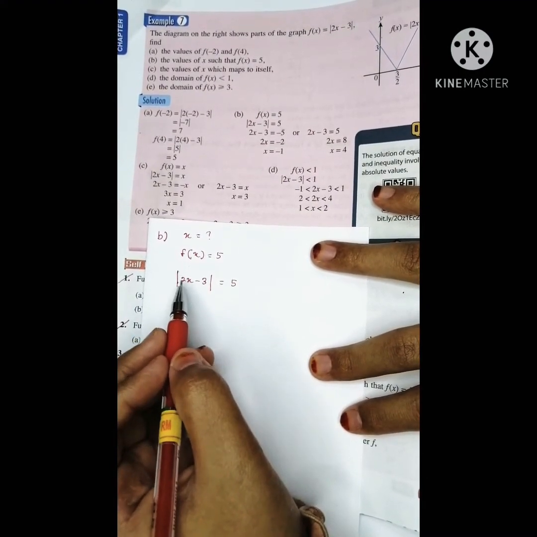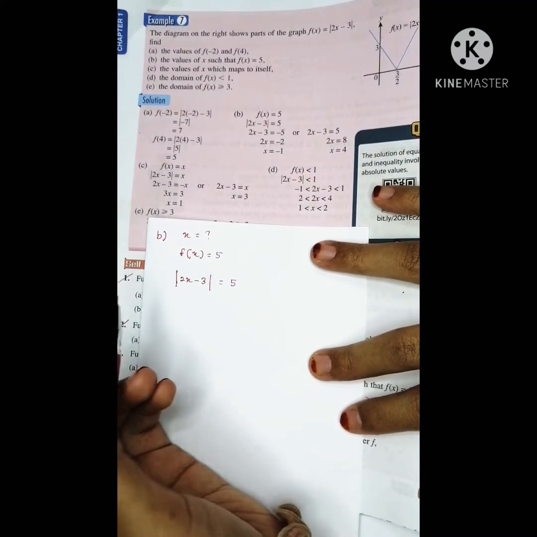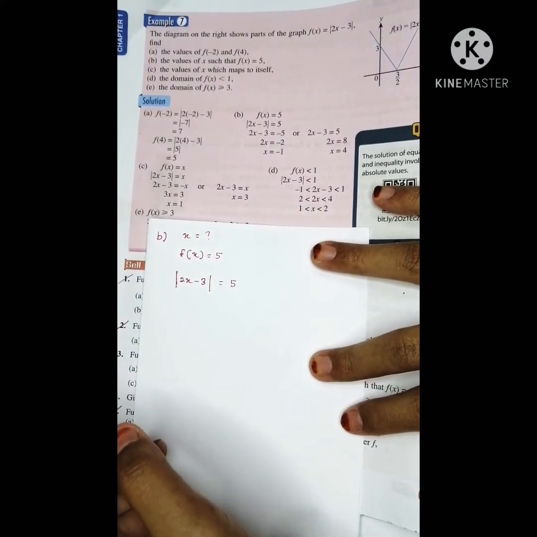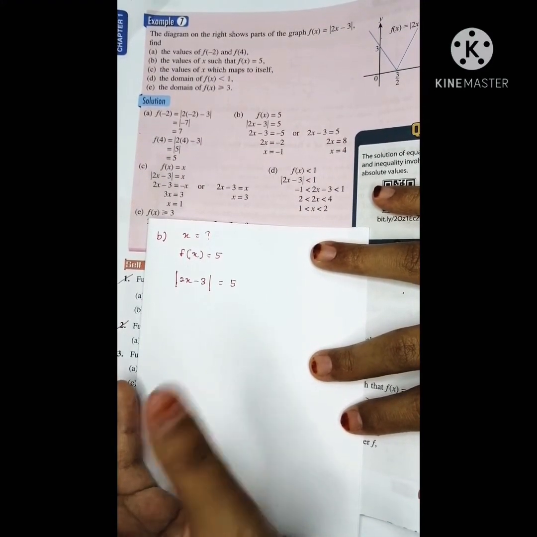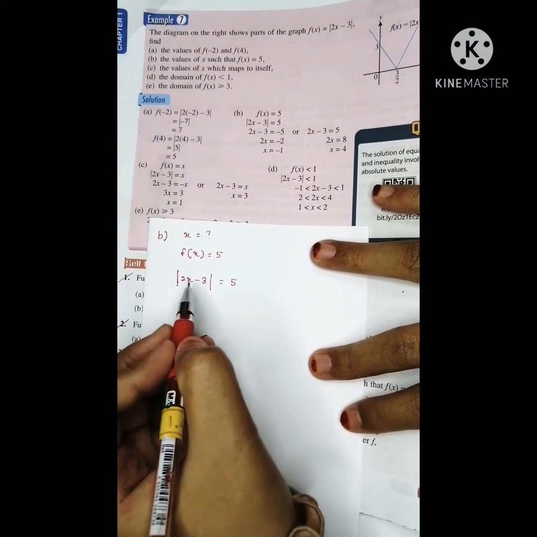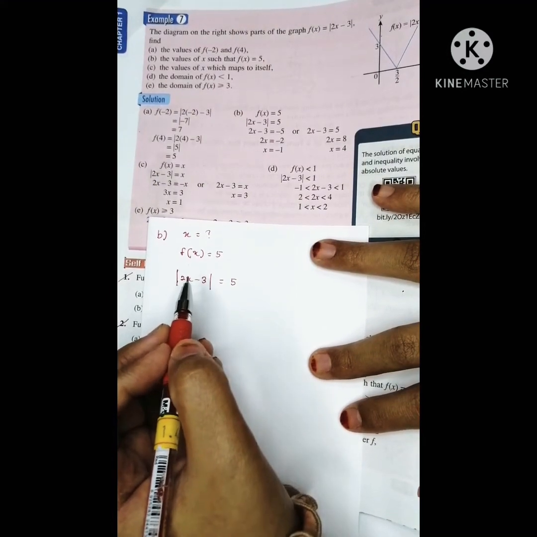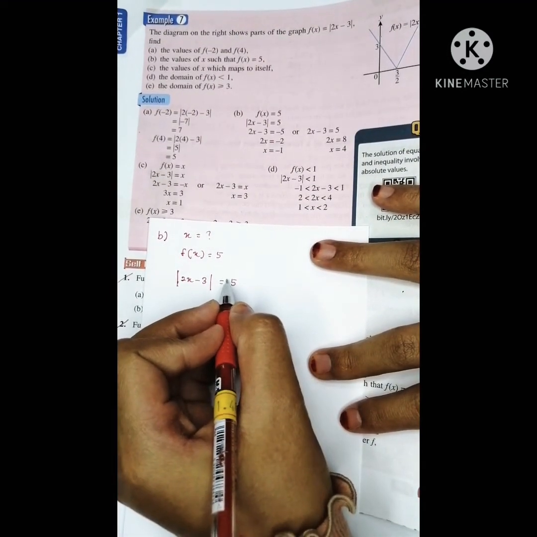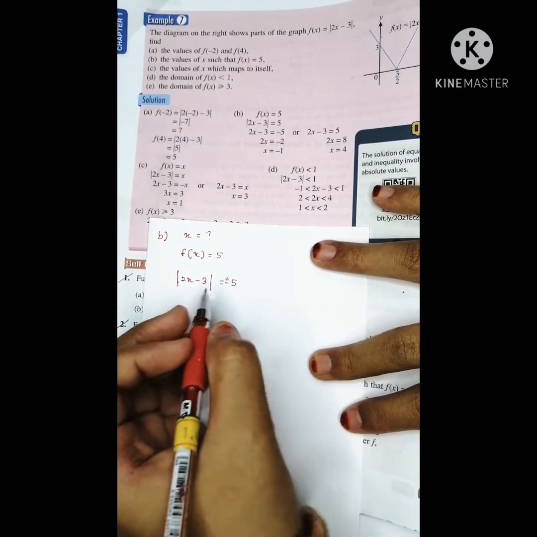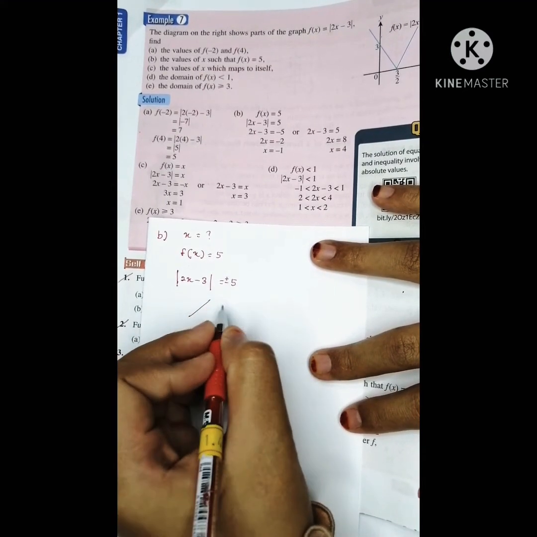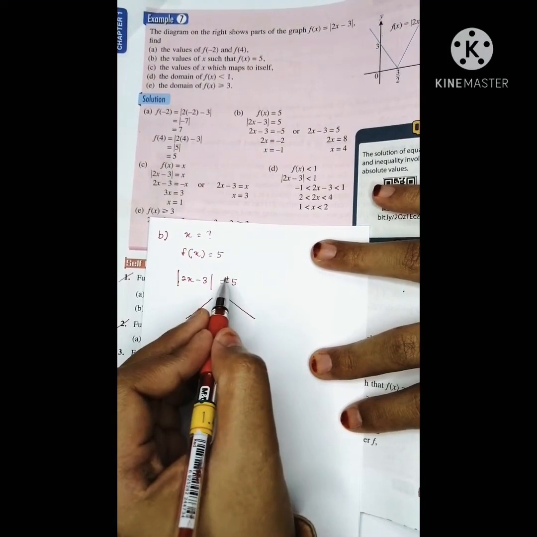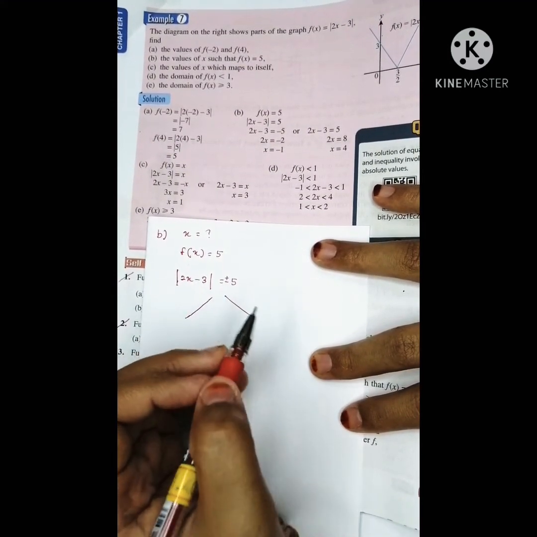You cannot apply the earlier rule, where a positive number gives a positive result and a negative number also gives a positive result, because there is an unknown here. So what should we do? On the right hand side we need to put plus or minus. If you put plus minus 5, we divide into 2 parts, and then the modulus is eliminated.